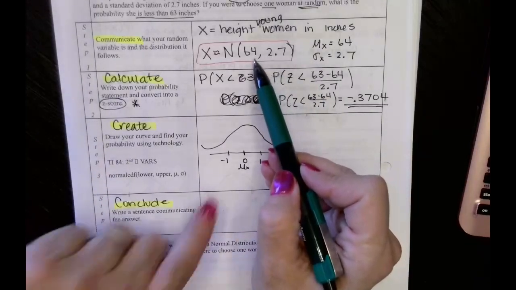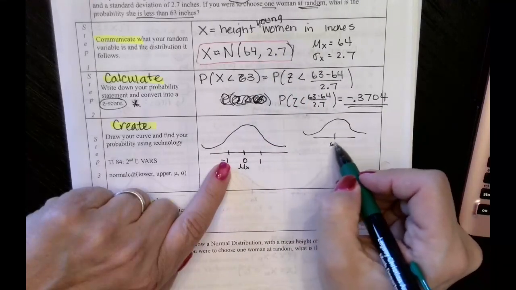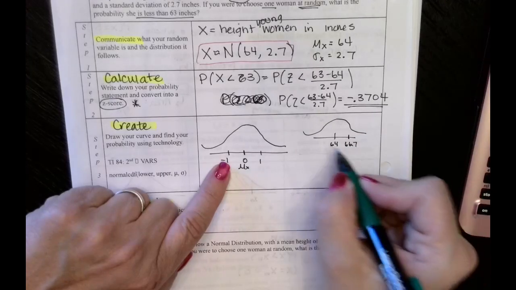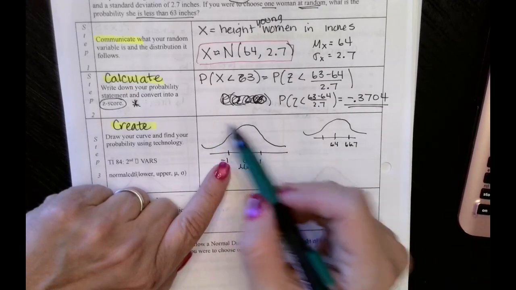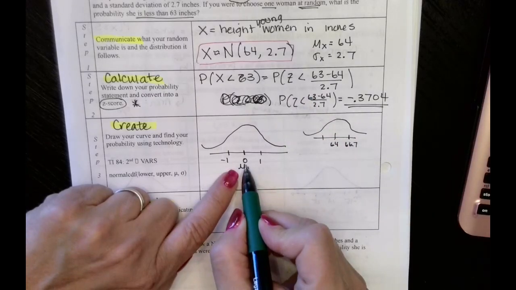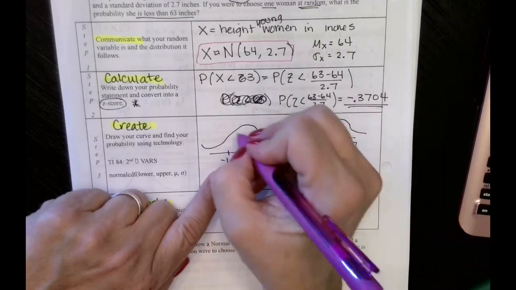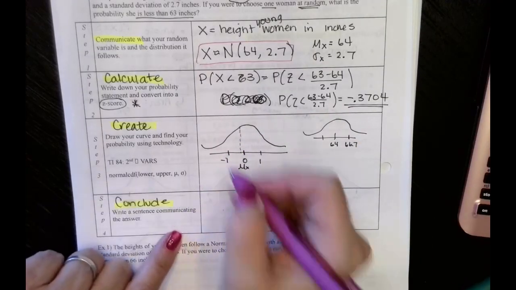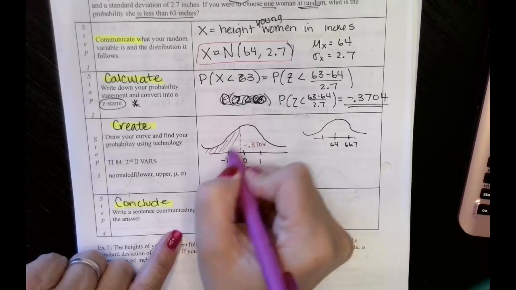If we went back up here and used these values, our normal curve would be centered at 64, and my standard deviation would be 2.7. So in this direction I would go to 66.7, and in this direction would be the subtraction of that. But with these probability curves, we go to a z-score. Z-score, remember, means we've standardized it, so our new mean becomes 0 and our standard deviation becomes 1. So if my z-score is negative 0.37, that's going to be a number in here somewhere, less than 1. So here's where this is, and this value here is negative 0.3704, and I want the area below that curve.